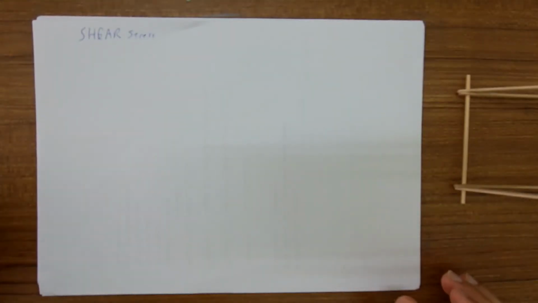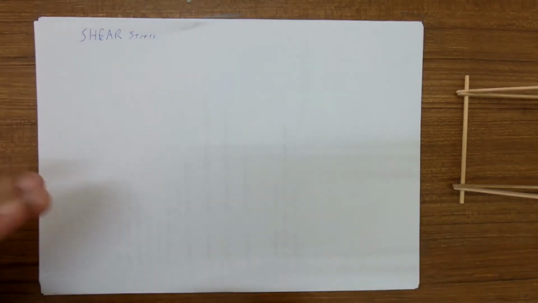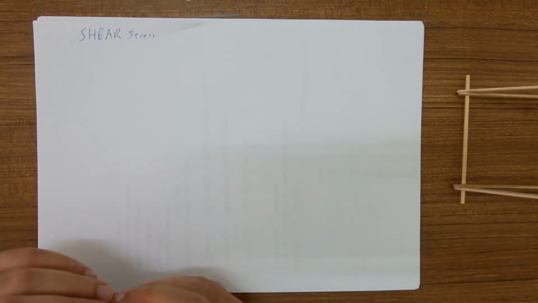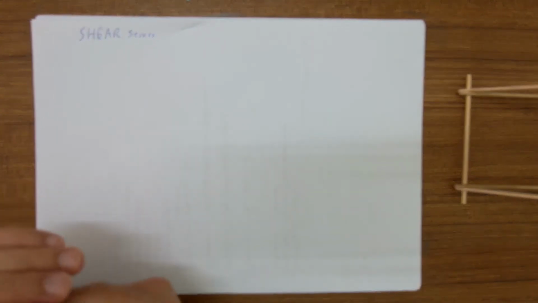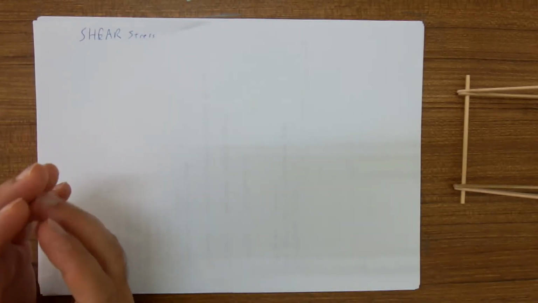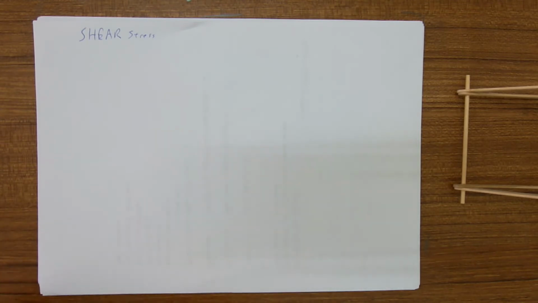Hi everyone. In this lesson we are going to talk about shear stress. In the previous lessons we talked about bending stress. Bending stress is the stress that is due to internal moment, and the stress is normal to the cross section of the beam. Shear stress is transverse, parallel to the cross section.